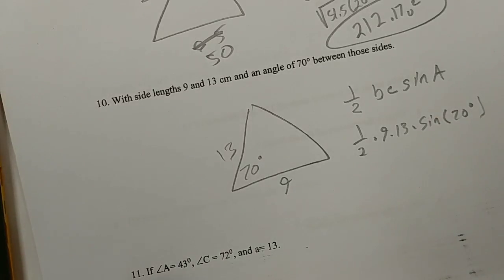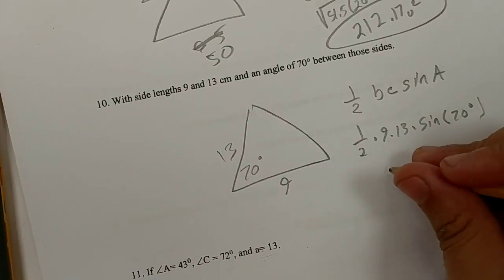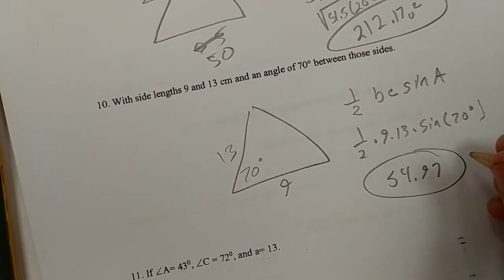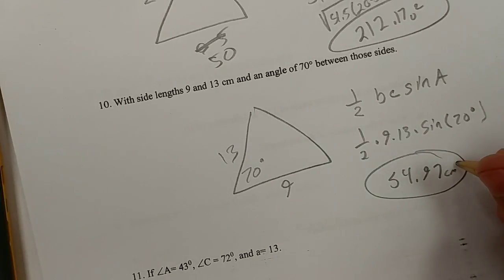That's easy to type in. I just put 0.5 instead of 1/2. So 0.5 times 9 times 13 times sine 70. I got 54.97. Since I gave a unit, centimeters squared.